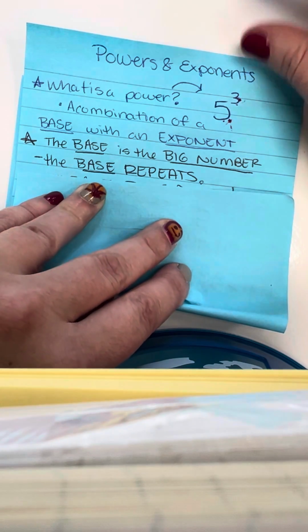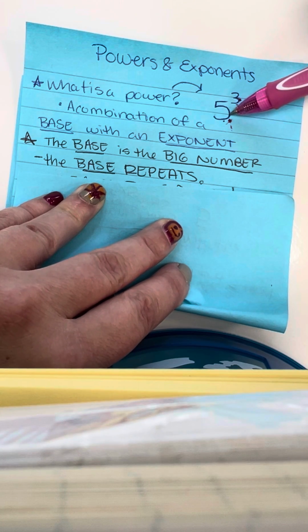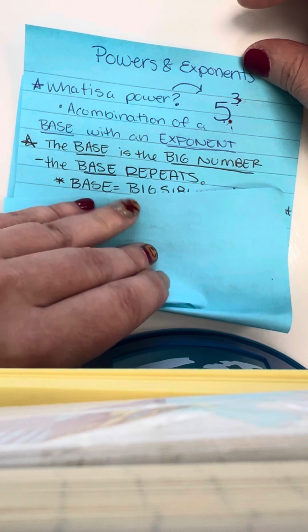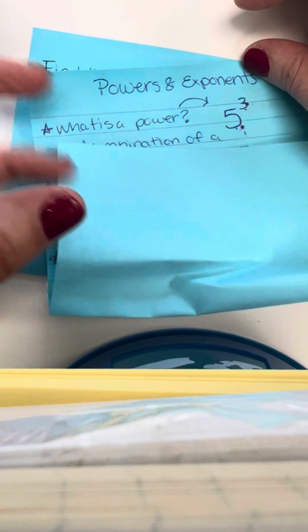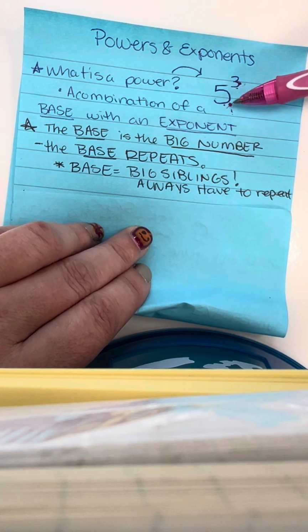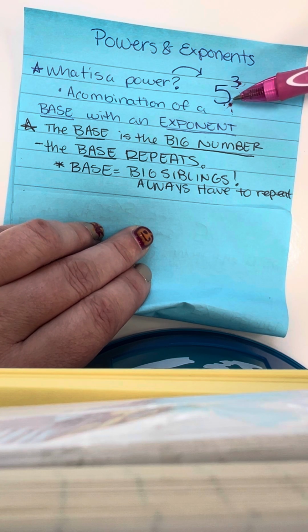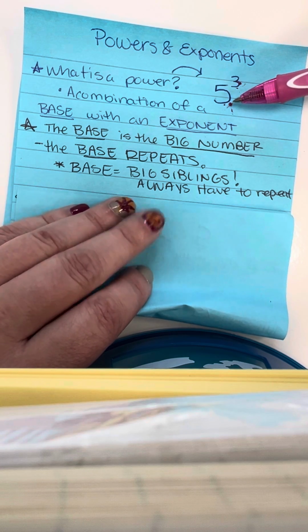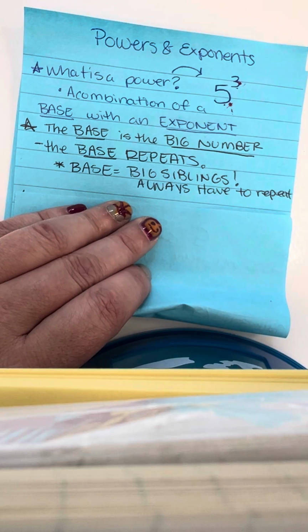The base is the big number right here. The base repeats itself when it's in expanded form. I like to call the base the bigger sibling because the bigger siblings always have to repeat themselves whenever they're in charge of their younger siblings.